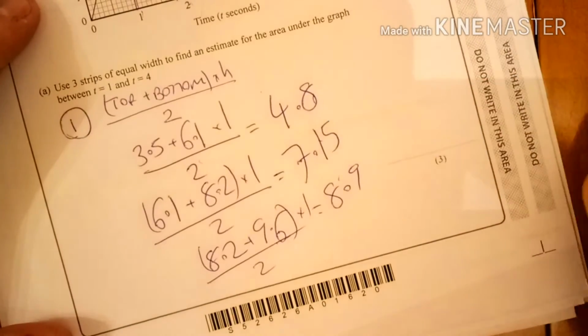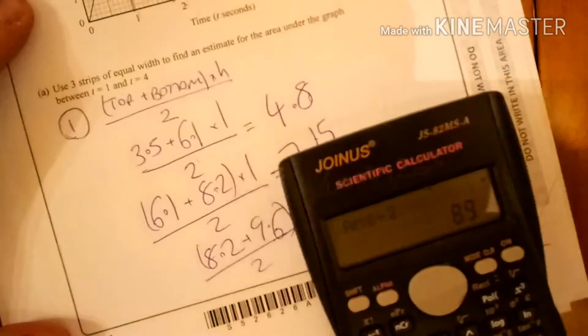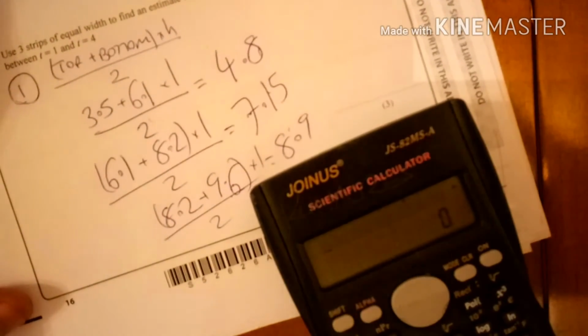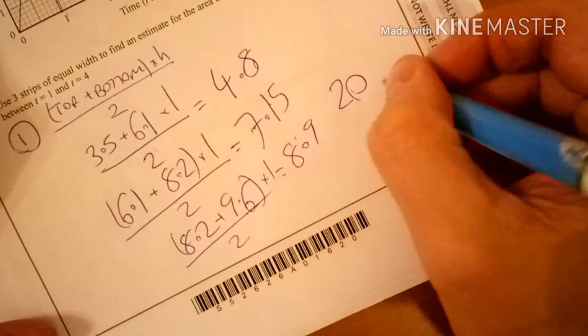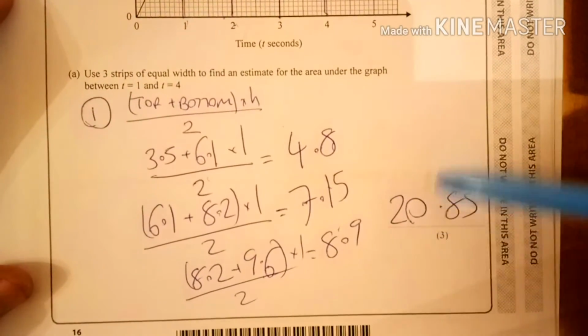Next bit we have to add these together. Because it's calculator paper, I'm going to take no risk. I'm just going to do it using my calculator. So 8.9 plus 7.15 plus 4.8 equals 20.85. And again, this is only an estimate, so you will have a range for your answers.